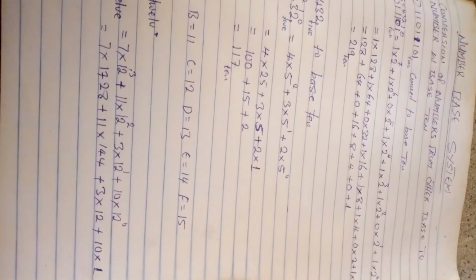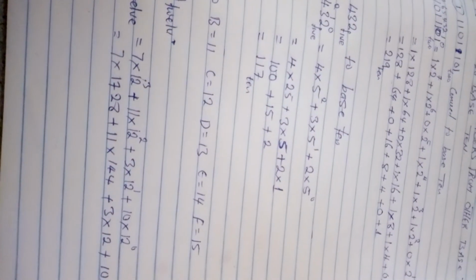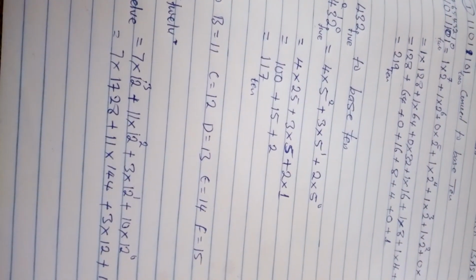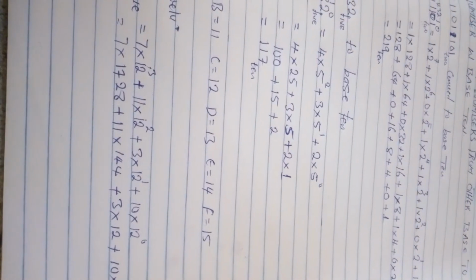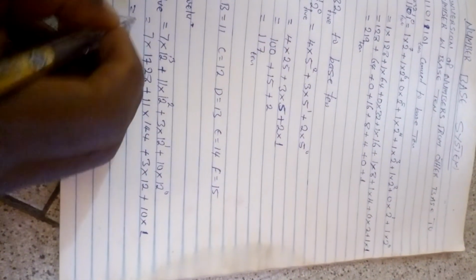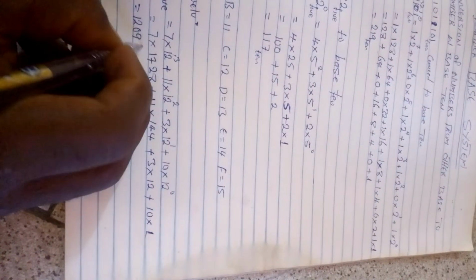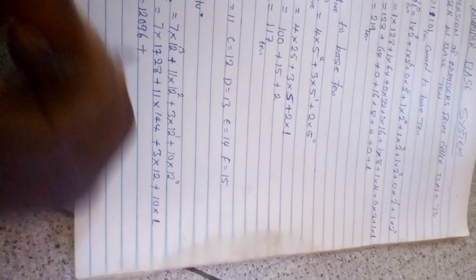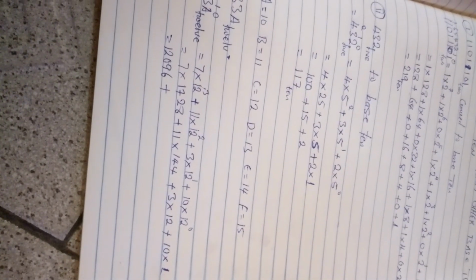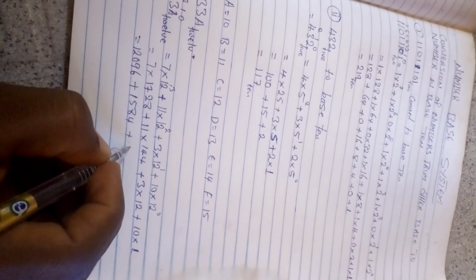7 times 1728 equals 12,096, plus now 11 times 144, which equals 1,584, plus 3 times 12, which is 36, plus 10 times 1, which is 10, right? You get it now?